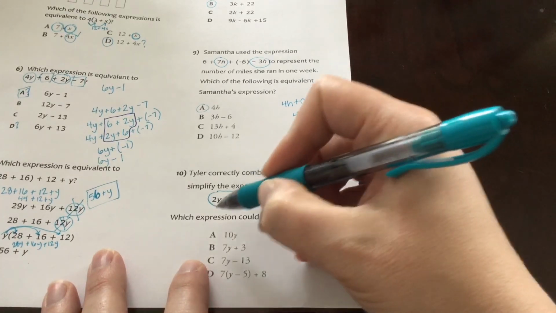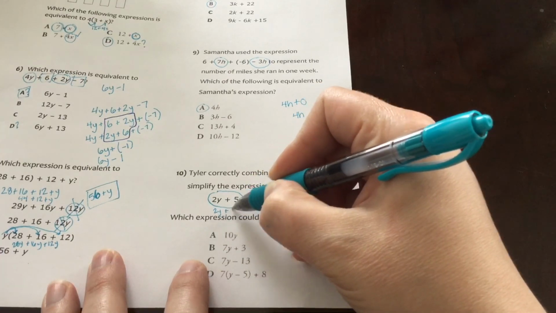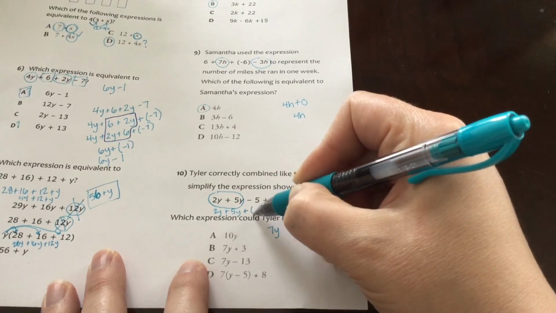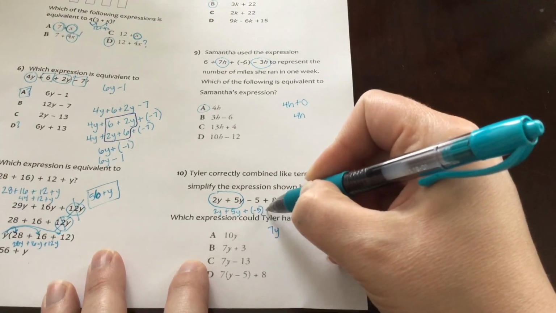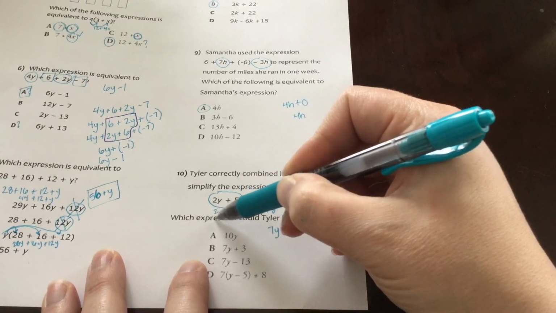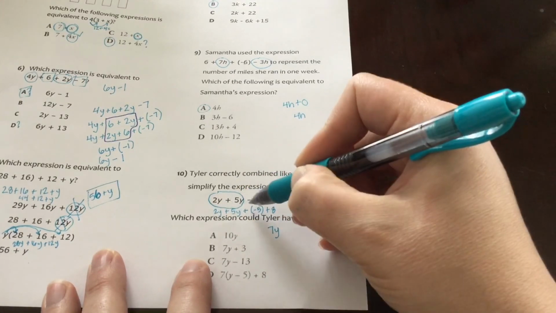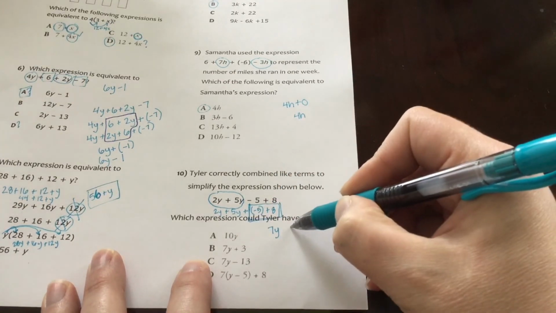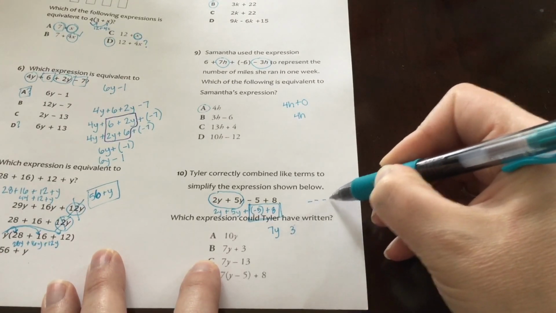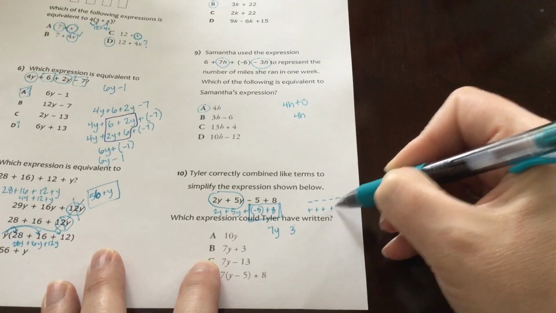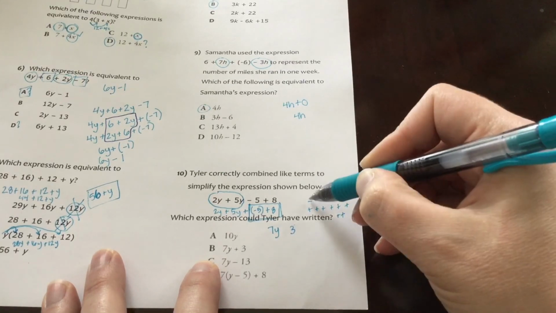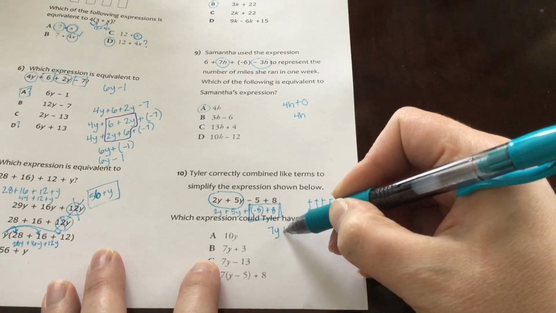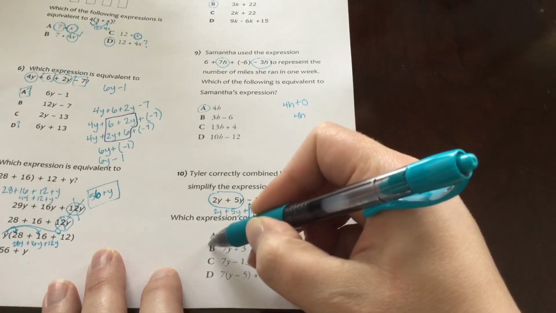And right here, if it makes you feel more comfortable to rewrite the expression using addition, keep, change, opposite. We already said that the 2y plus 5y would equal 7y. 8 and negative 5 would be 3. 1, 2, 3, 4, 5 negatives. 5, 6, 7, 8 positives. These would cancel each other out in value, and there would be 3 positives remaining. And that is a match with B.